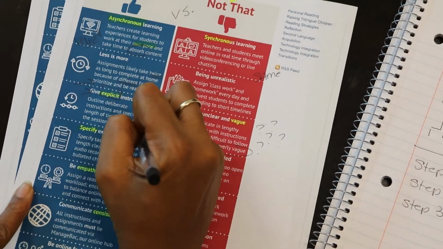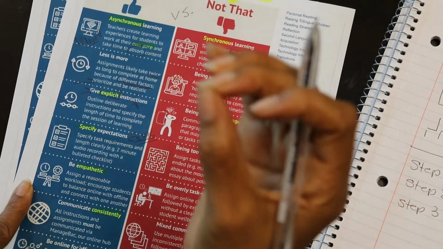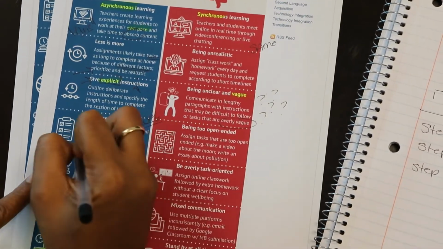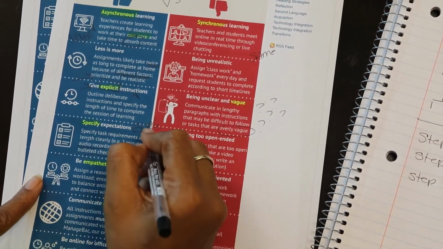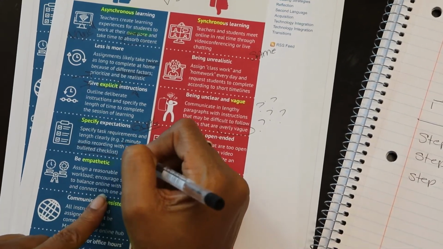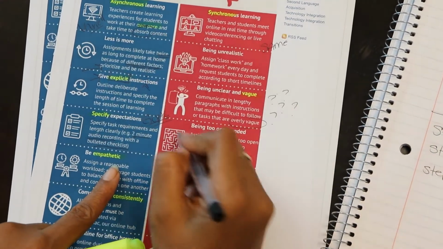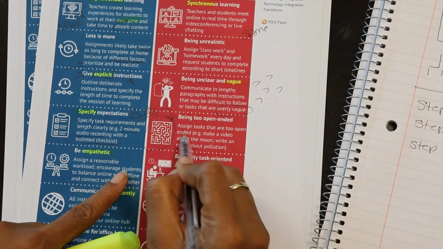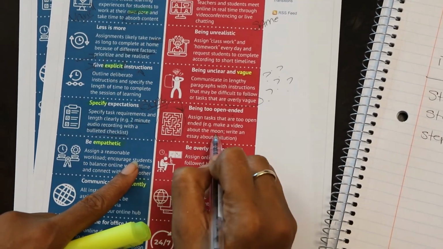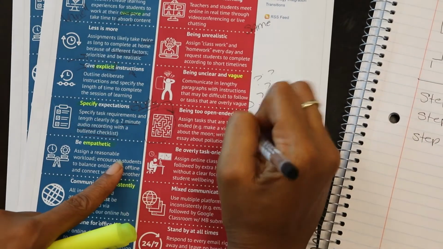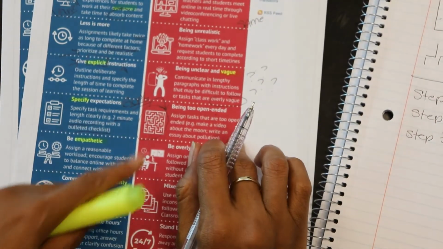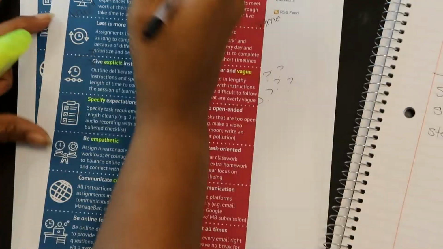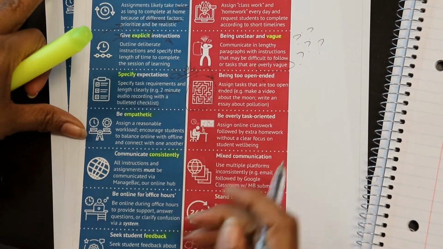We also want to specify expectations. Expectations are our goal. What do we want? Specify task requirements and list them clearly. That should be about a 2-minute audio recording with a bulleted checklist, so it tells you exactly what you want to happen. That way it's easy to go back and look. If you are too open-ended, like a maze, you assign tasks that are too open-ended, such as make a video about the moon, write an essay about pollution, or analyze the following. Those types of things are very robust. It's nice in a project-based setting, but right now we're still outlining our expectations.